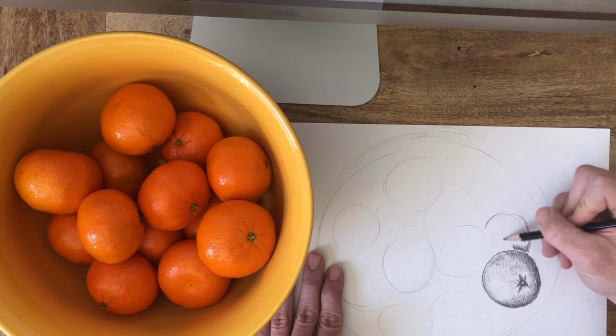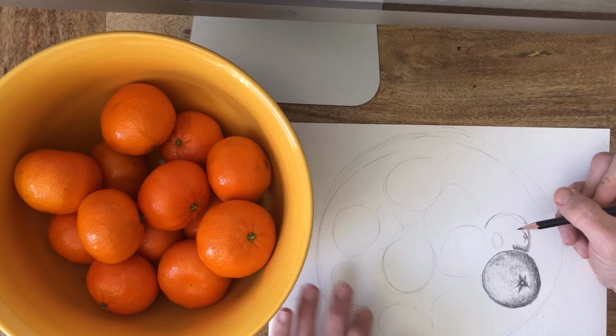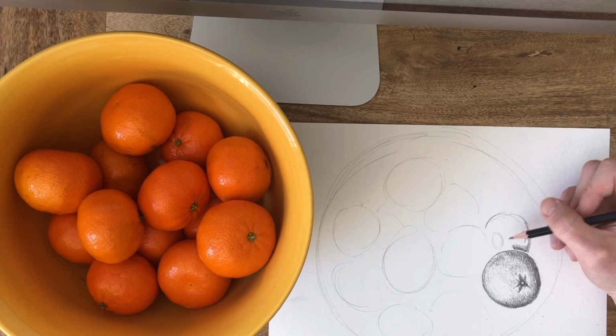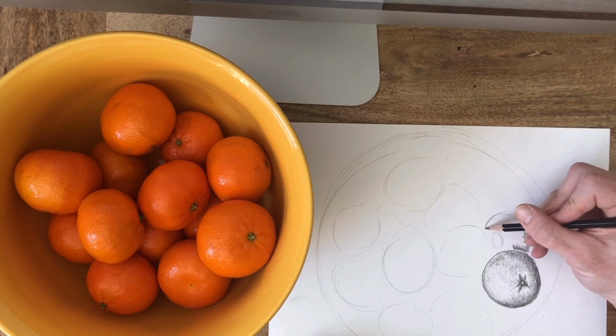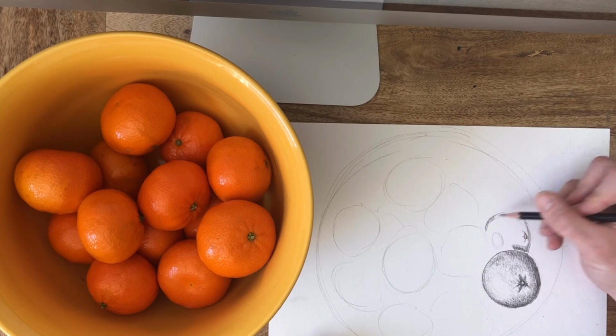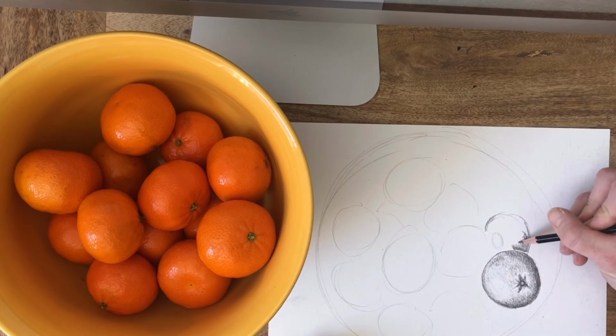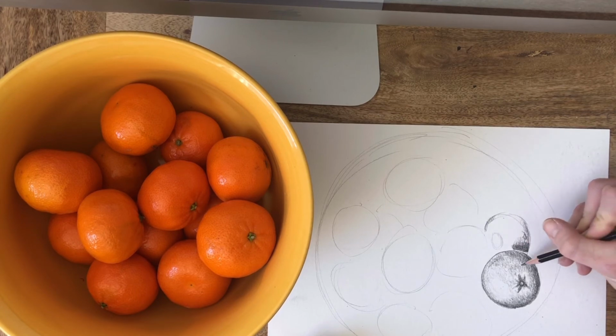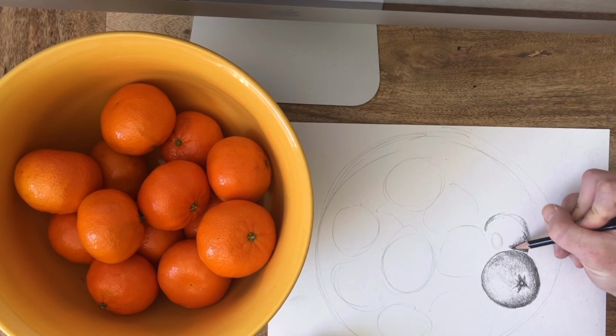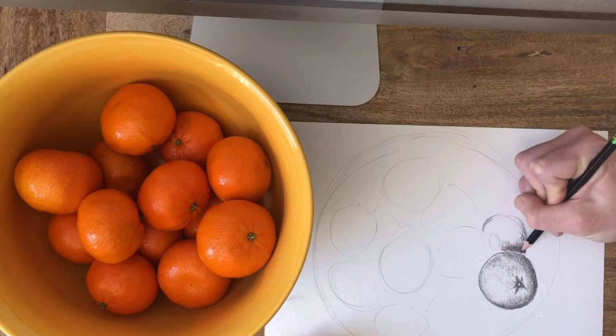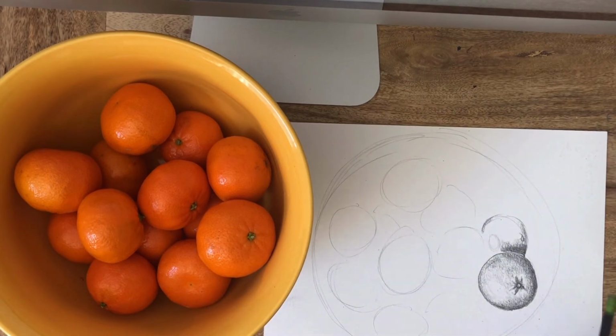And there's a little highlight right here. So I go ahead and make a little bit of a space there for it right away. What I'm doing right now is following my contour lines very lightly, and going in and taking those tight little circles. But I do know right next to my other fruit here, there is that cast shadow. And that cast shadow is really important. That helps create the illusion of depth. And I'm going to keep going.